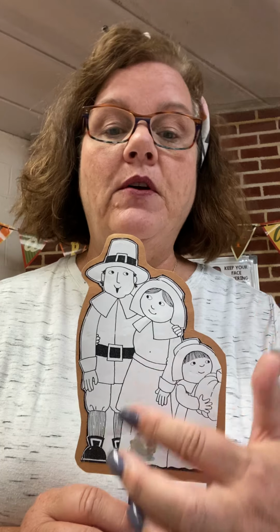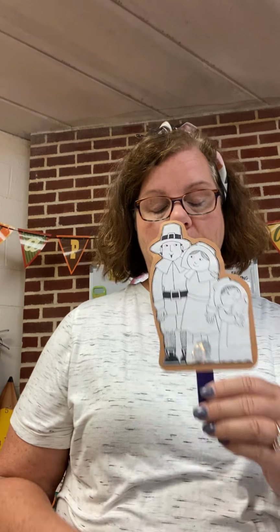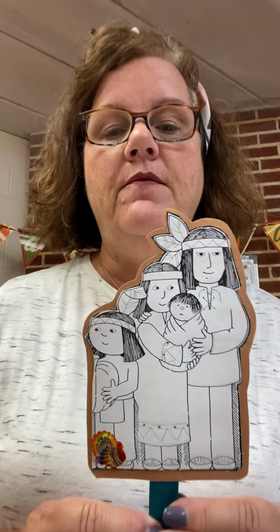All right, this month we are learning about 2 groups of people and how they came together and formed a friendship. I think that's so important. Now we talk about friendships and coming together, different people becoming friends and working together. The first group of people, if you remember, we learned last week about the Pilgrims. The Pilgrims came over from England on a ship called the Mayflower because they couldn't have their own church, so they wanted to go to a new land and start a new life. So they're the Pilgrims. And then we have the Native Americans.